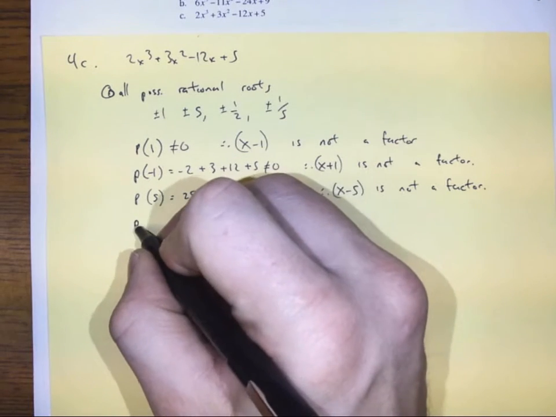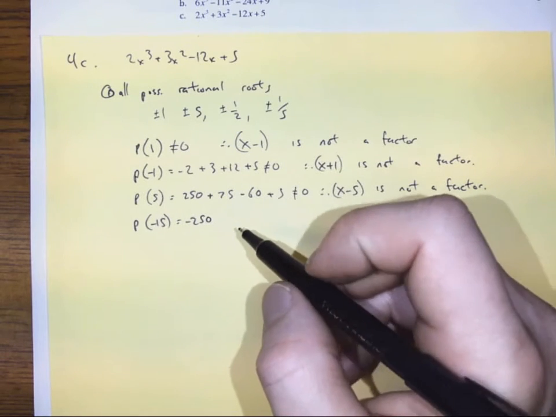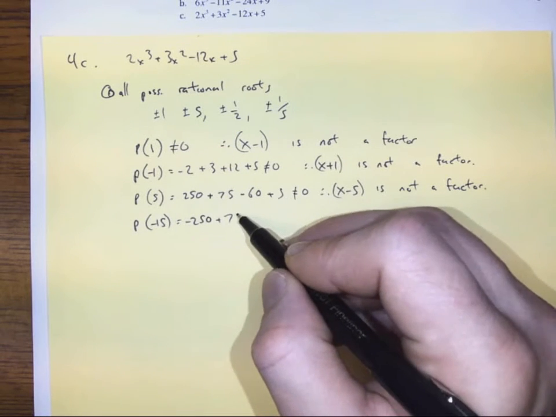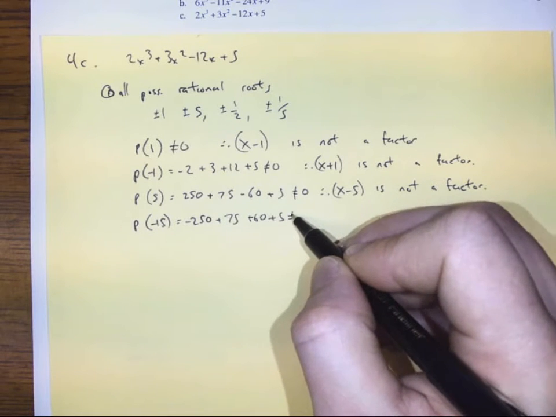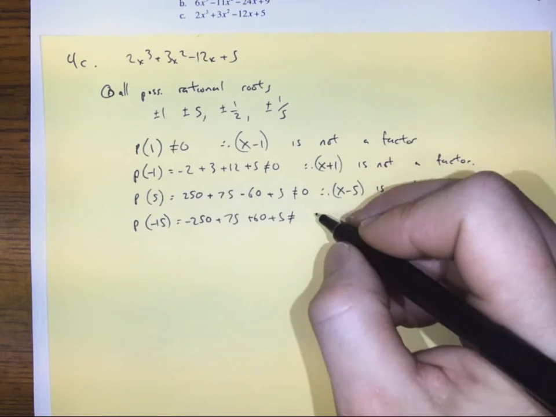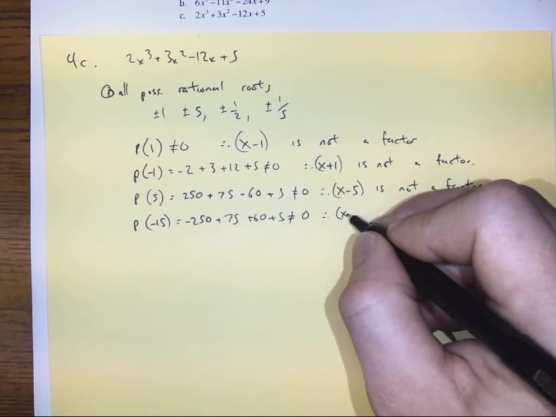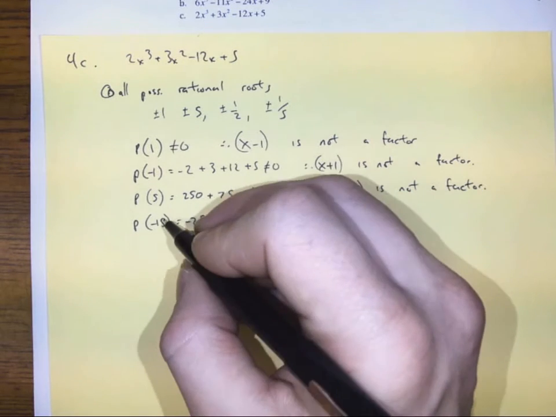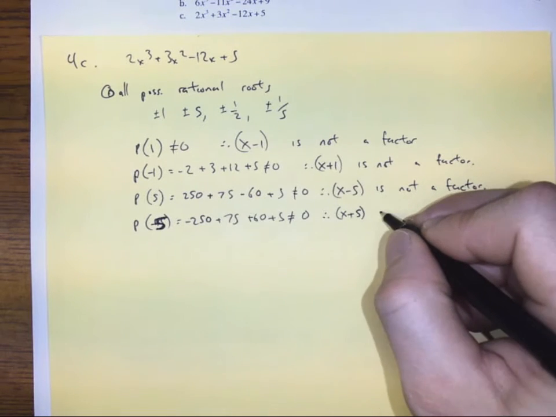Okay, what about P of negative 5? So that's going to give us negative 250. This isn't going to work. Plus 75 plus 60 plus 5. Well, that's still not enough to counteract 250 negative values, so that's not equal to 0 either. So therefore, x plus 5, that should say 5, not 15, is not a factor.